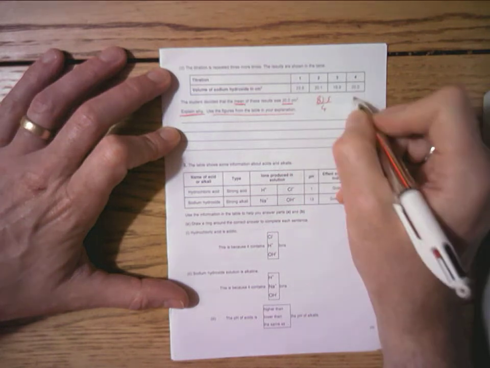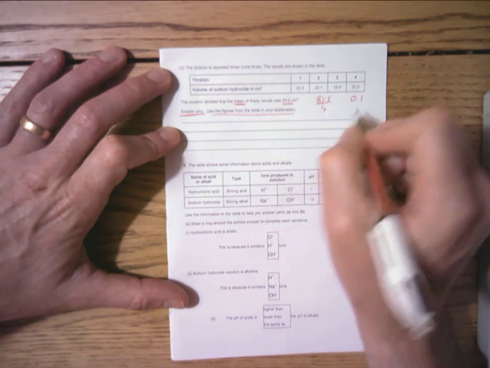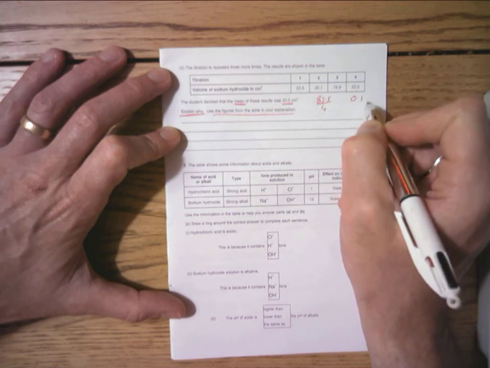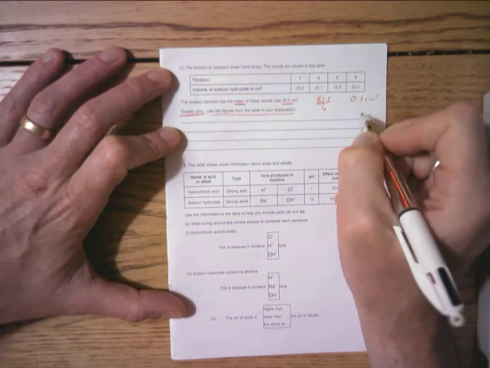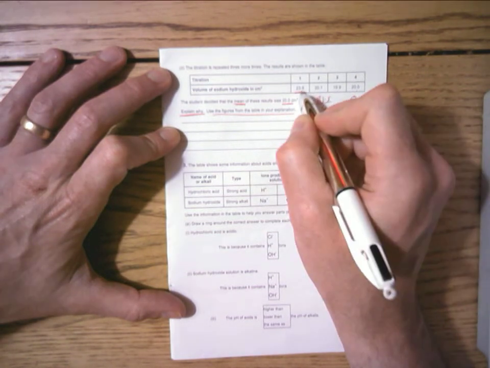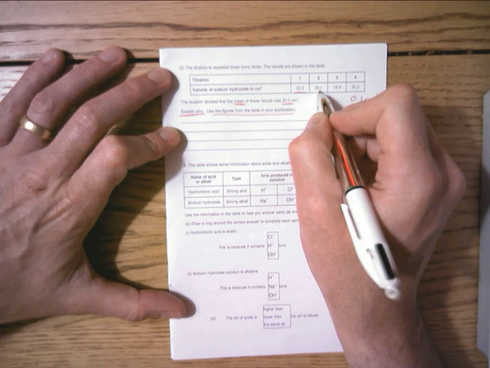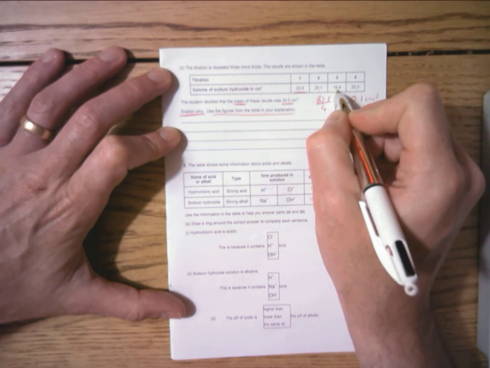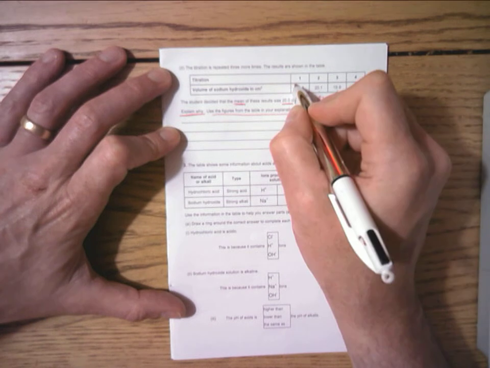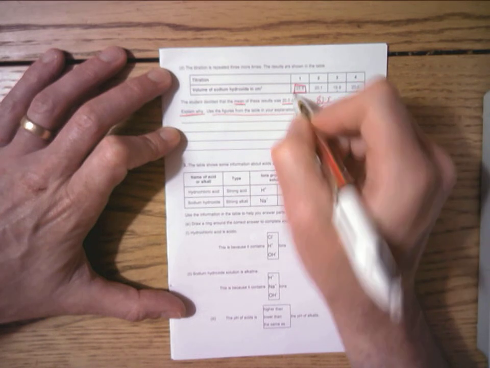They're all within 0.1 of one another, so they're what we call concordant. They're all within 0.1 of a cm cubed. This one though is 3.4 different to that, and 3.6 cm cubed different to that, and 3.5 cm cubed different to that. So this one is an anomalous result.